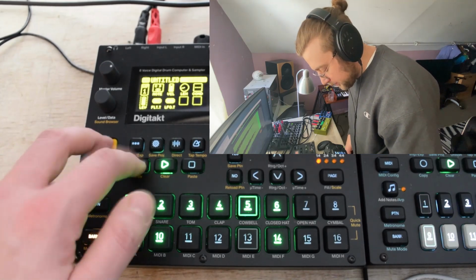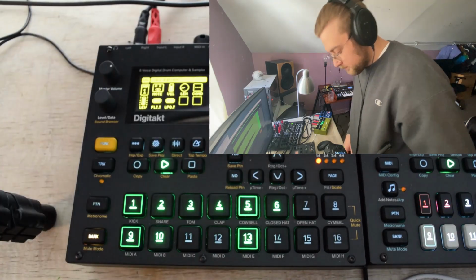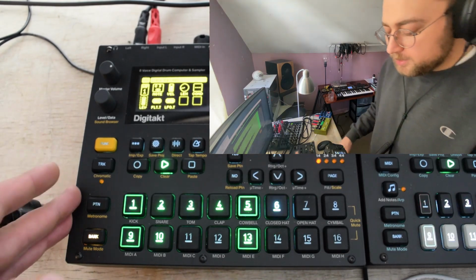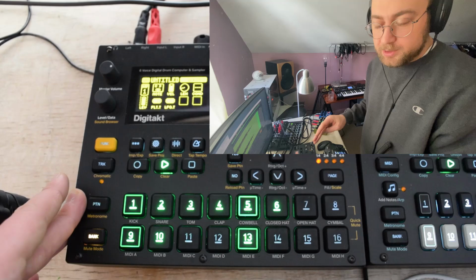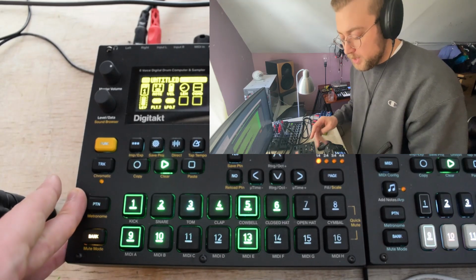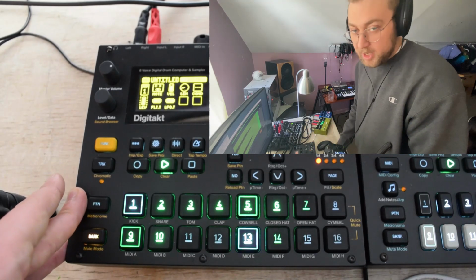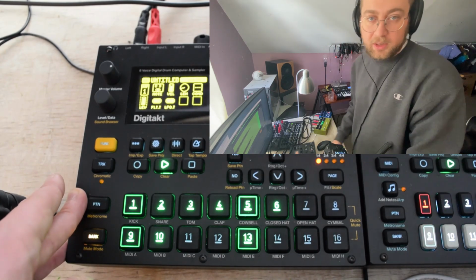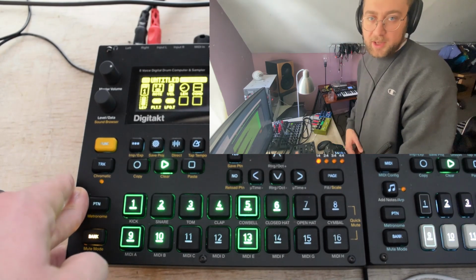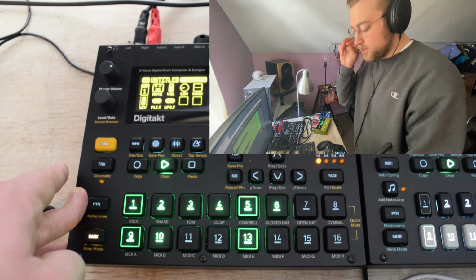So what I'm going to do to accomplish that is taking advantage of the conditional triggers PRE and neighbor, which I actually did not understand until I decided to finally read the Digitakt manual after owning this for over a year.